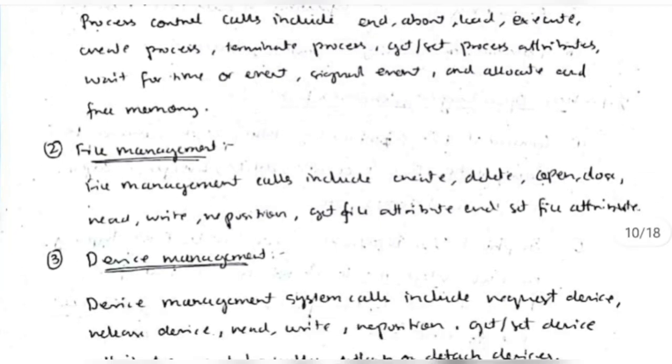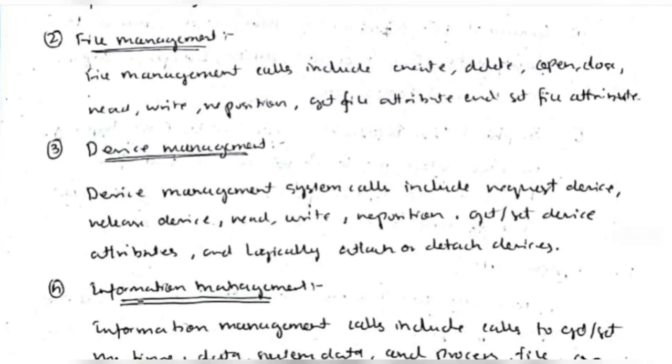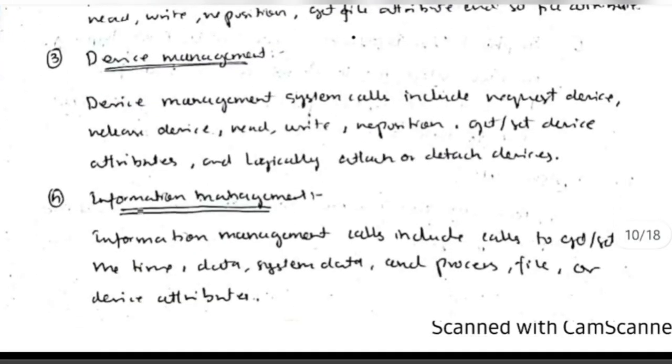Okay, the next one is file management. In file management, we include the system calls if we need to create, delete, open, close, or read or write. Okay, those are made by the file management call. The third one is device management. In case multiple users are there and they need to access a particular device, at that time we have to manage the device, and by using a system call we will take hold of the device and release the device when we no longer require it. Okay, so that's carried out by the device call.